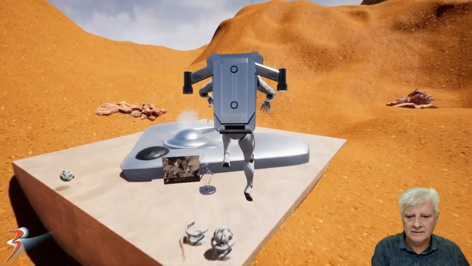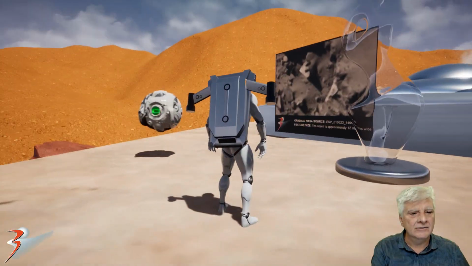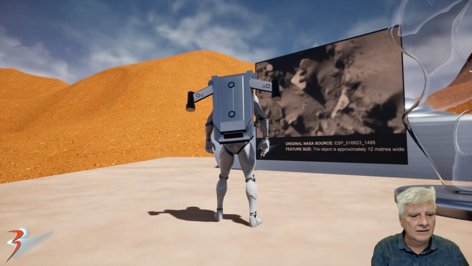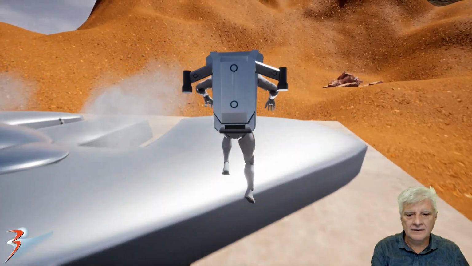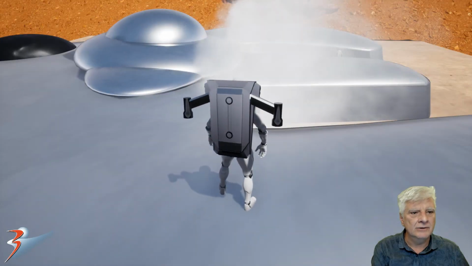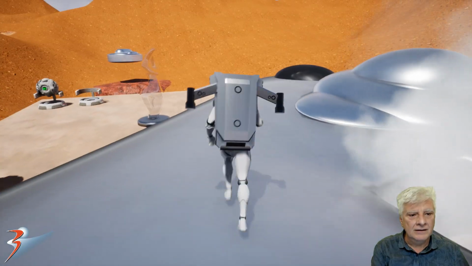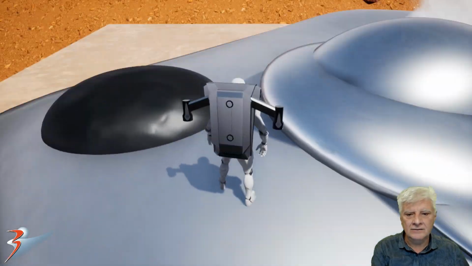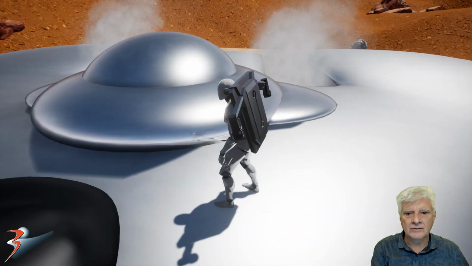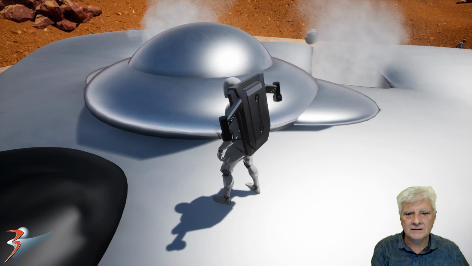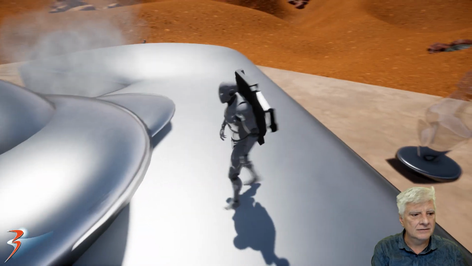Let's go check this thing out. My friend Saturn Arc found this. It's about 12 meters wide. Looks like some type of delta wing craft. And somebody mentioned this could be some type of craft transporting these strange craft.